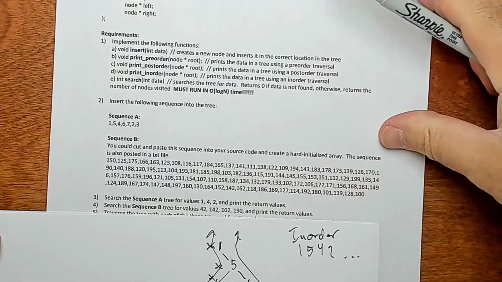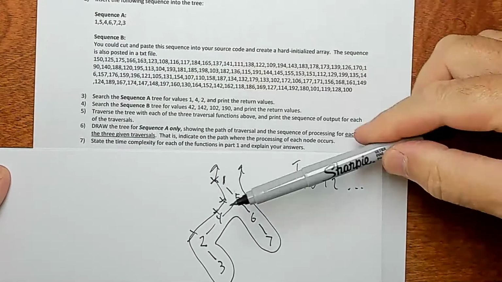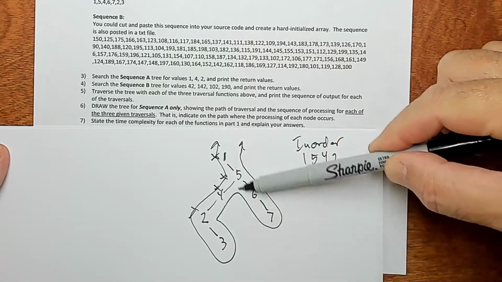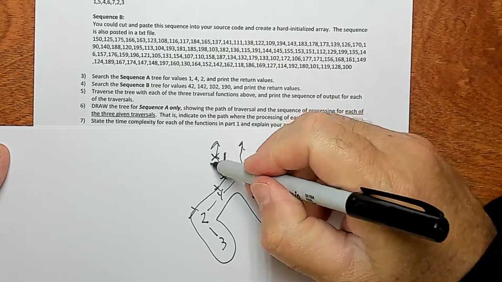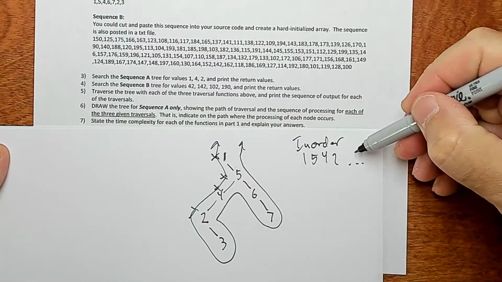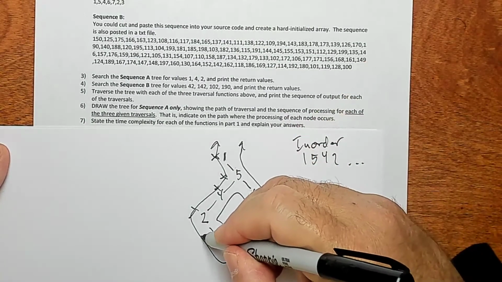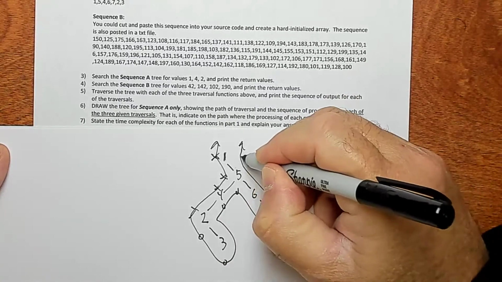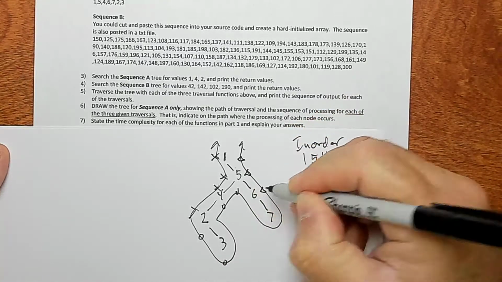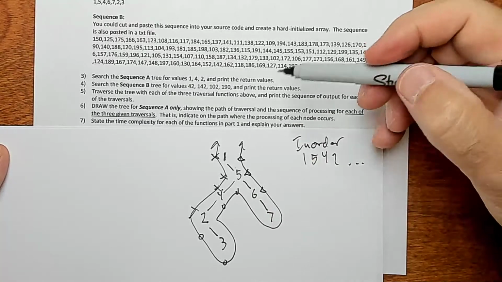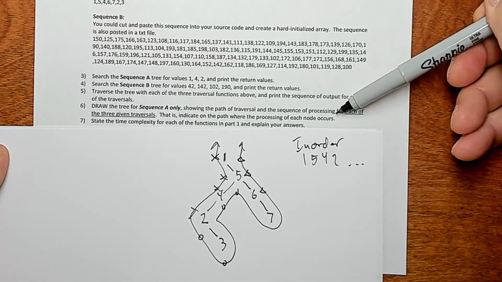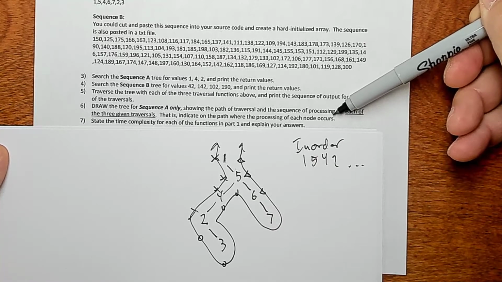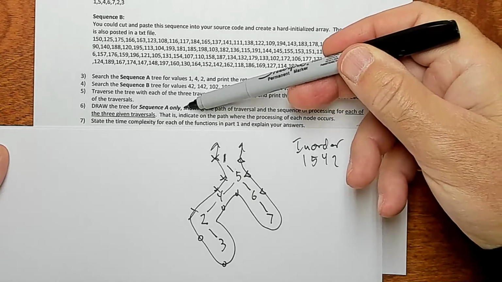Then I want you to draw the sequence for A and show this path, and show the X's coming off for each of the traversals. I think I used O's for the in-order. Show those coming off, and the triangles for post-order. That's a little diagram thing you need to do by hand. Just do that for sequence A.